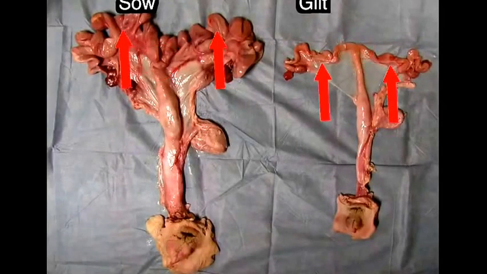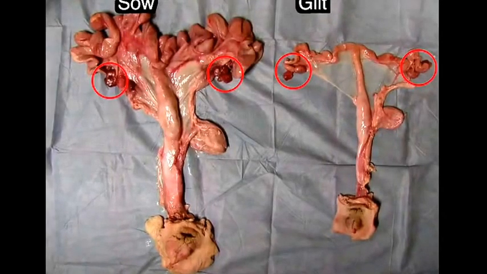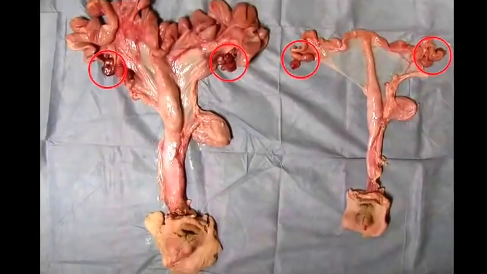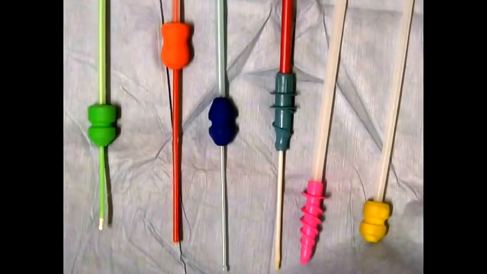The majority of the pig's uterus is comprised of uterine horns. The uterus houses the fetuses during gestation. At the far end of the uterine horns are the oviduct, where fertilization occurs, and the ovaries, which house the female's eggs. There are many traditional AI and PCAI catheters on the market.